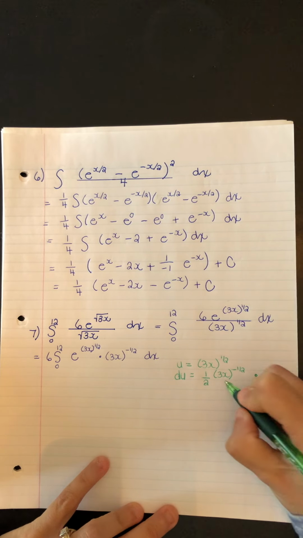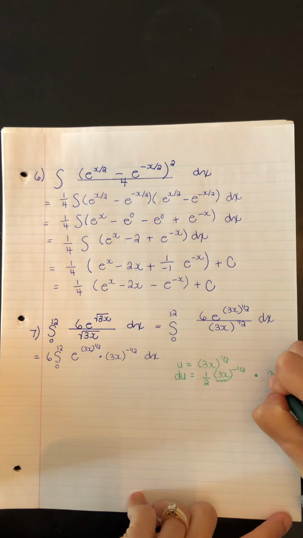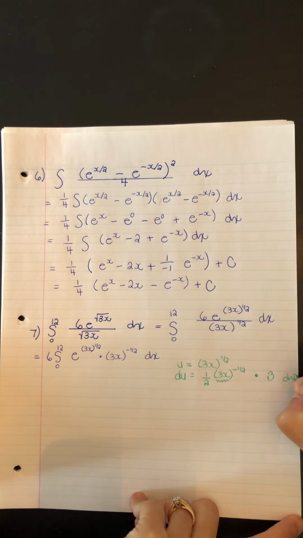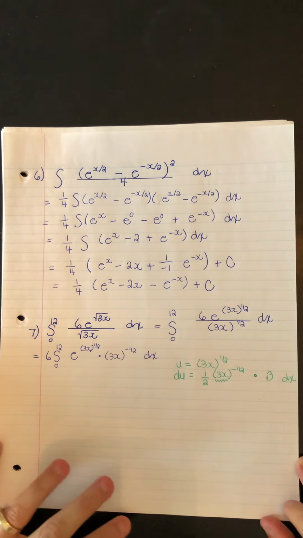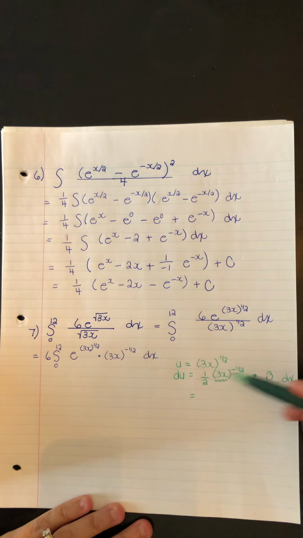But then we also multiply by the derivative of the inside of the bracket, which is 3. And then, of course, don't forget the differential dx. So overall, we have this 1/2 times 3. We have 3/2 of 3x to the negative half dx. And that's du, right? du is equal to that.